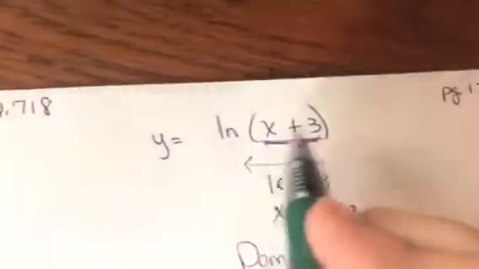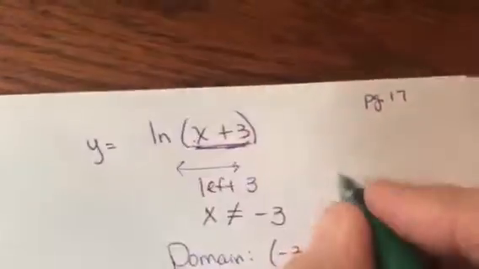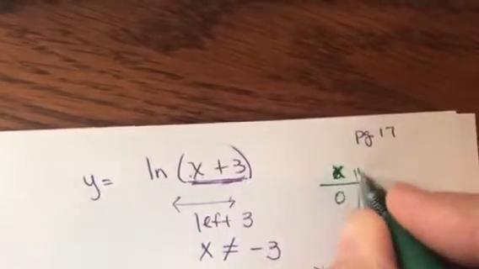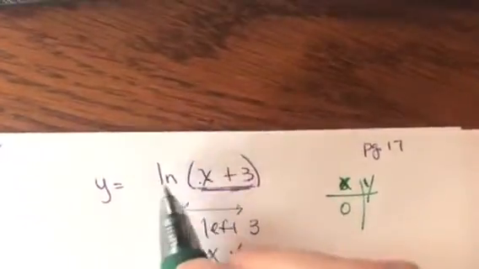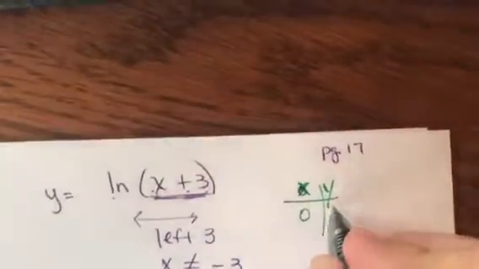Remember, to find the y-intercept, you always let x be 0. If x is 0, so I'm going to put this in here. This is for my x, this is for my y. Plug in a 0, and I want the natural log of 3. Use your calculator. The natural log of 3 is 1.1. So that tells me where it's going to hit over here.